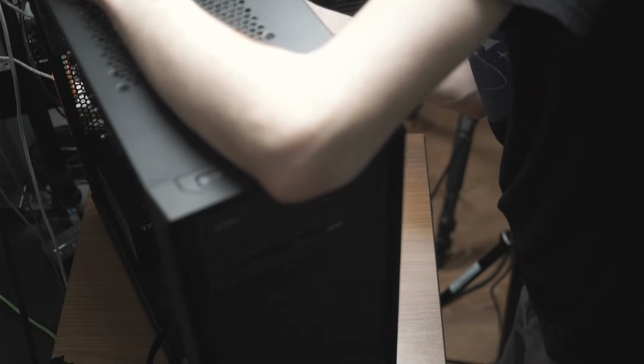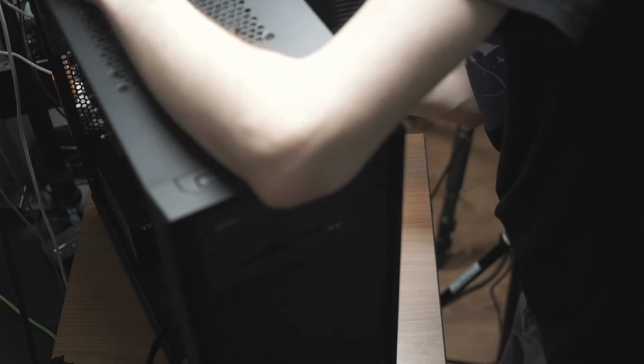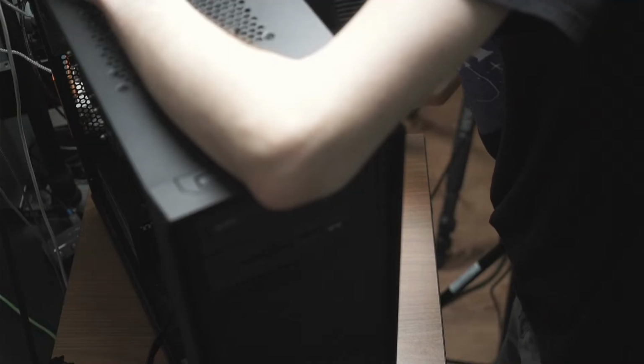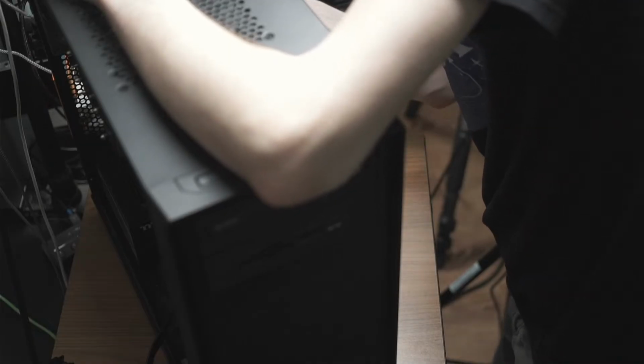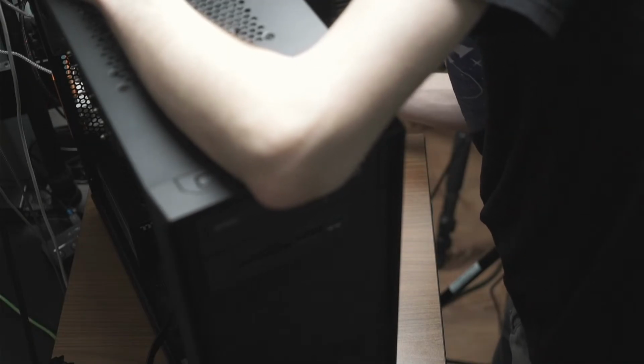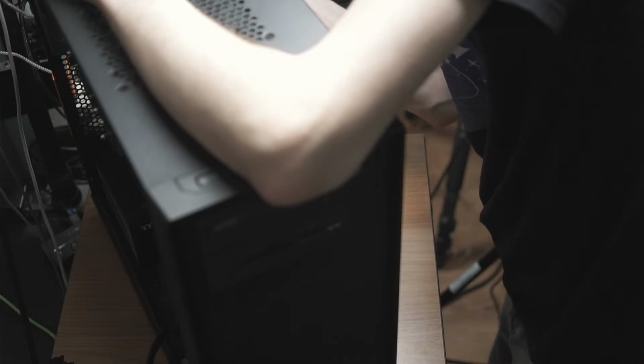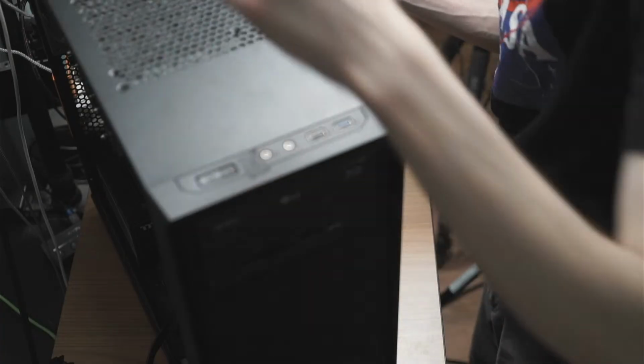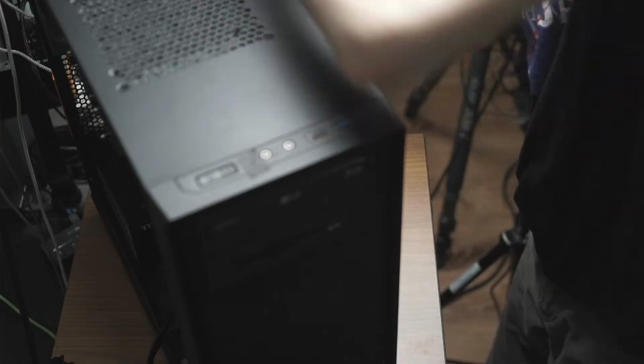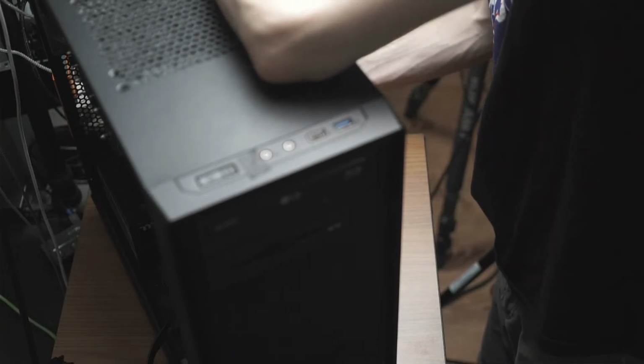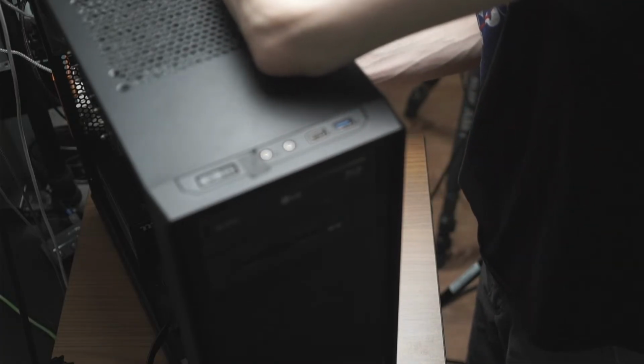Everything seems... Oh, the network cable is the main one. Disconnect that. Yeah, that one's a little short for my setup. All right. In this case, I will take this side panel off.